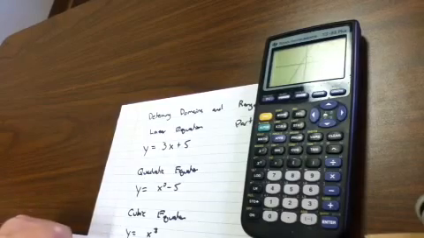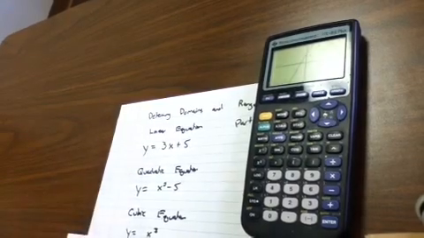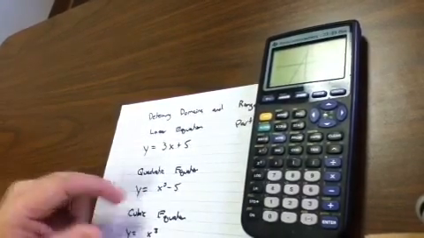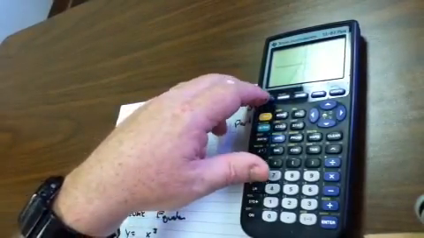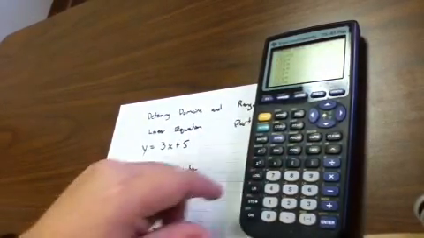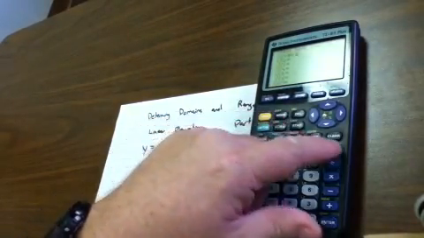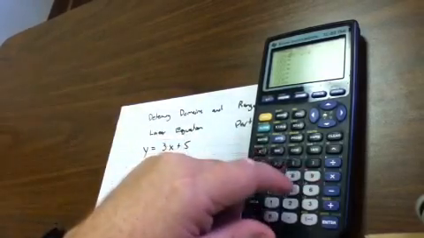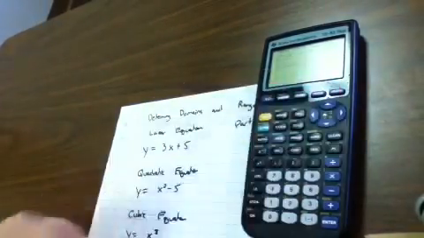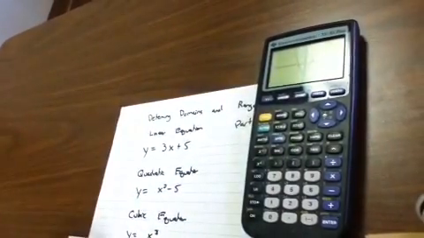no breakpoints. For a quadratic equation, we're going to use the example y equals x squared minus 5. We're going to graph this on our calculator. We're going to hit y equals, clear out the old function. We're going to put in x squared minus 5, hit graph. Now notice this is a curved shape. This is called a parabola.